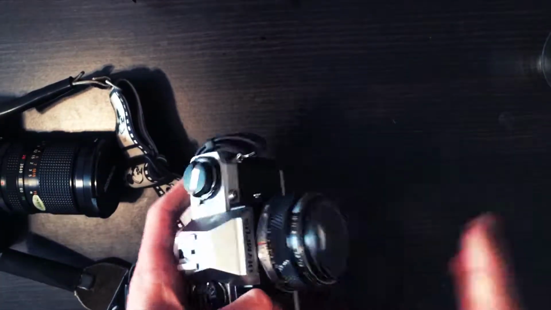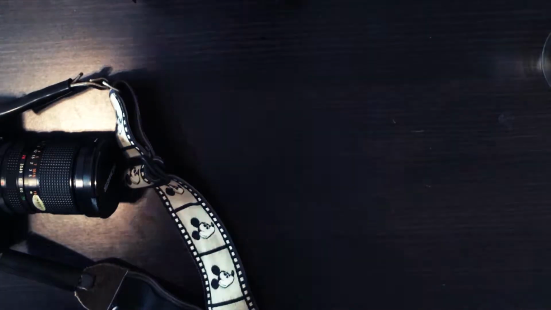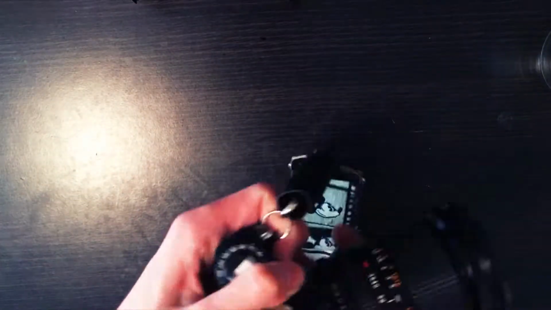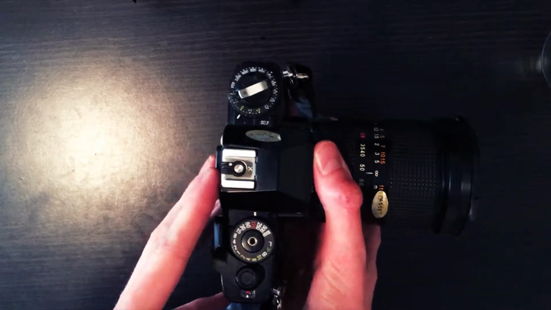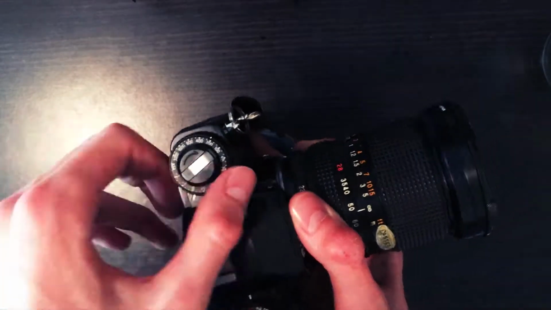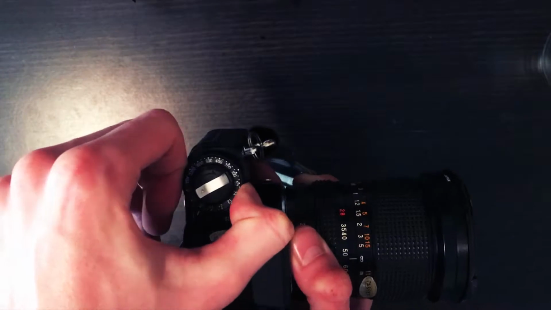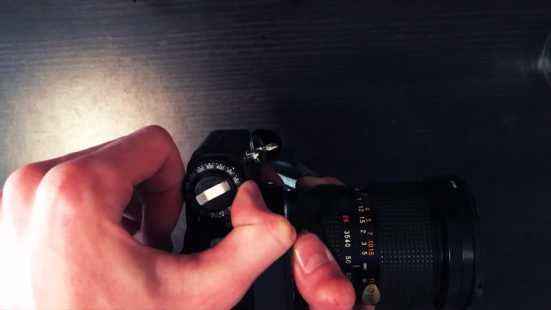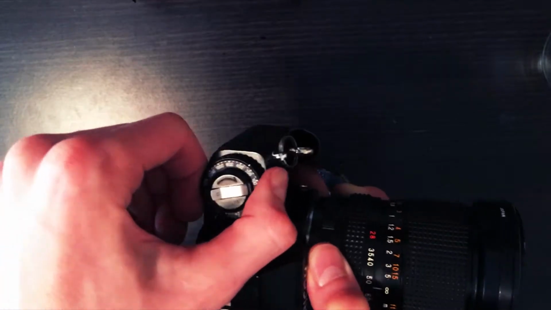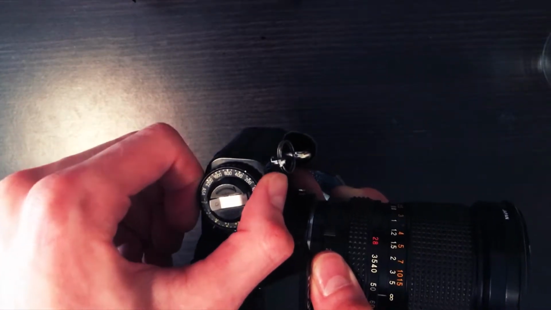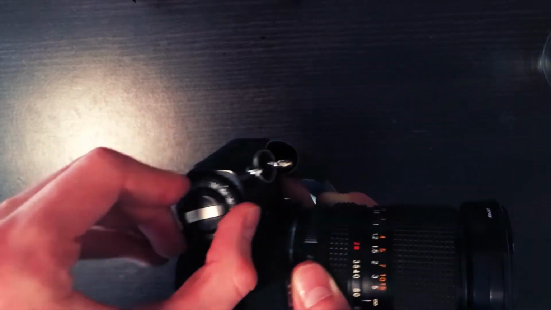camera, but similar mechanics. This is the camera I use a lot of the time because it just has more settings. These are the ISOs right here, which you can set by lifting this and turning it to set your ISO. Usually film speeds come in 200 and 400 ISO, so that's what you'll usually be setting it to.